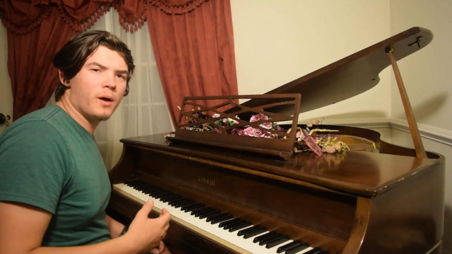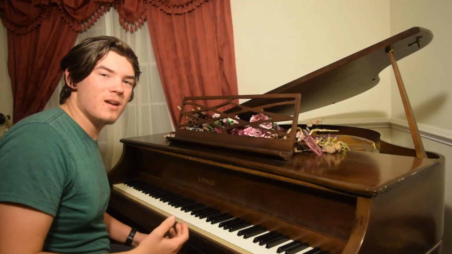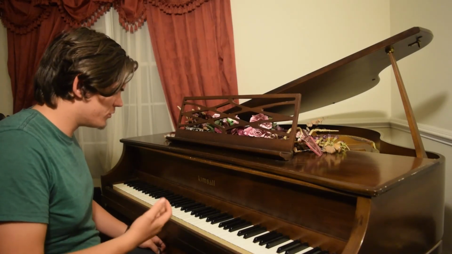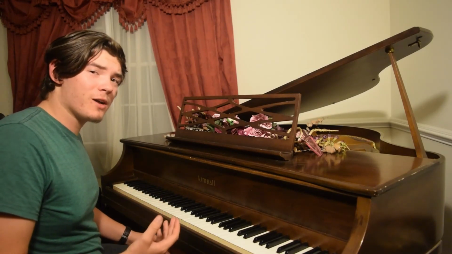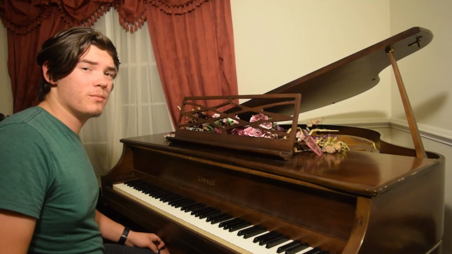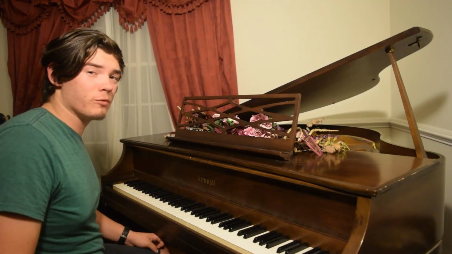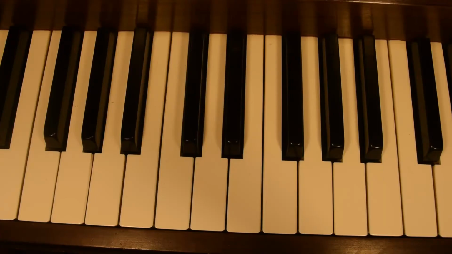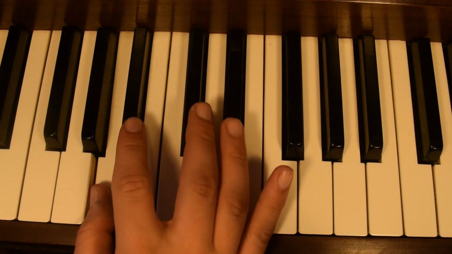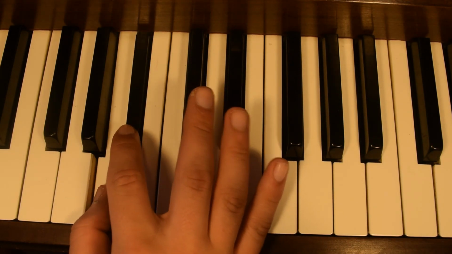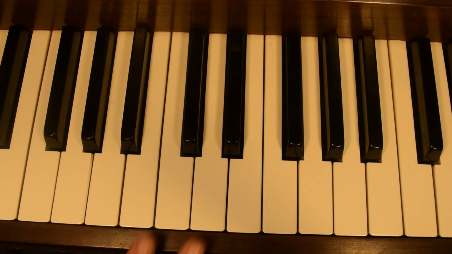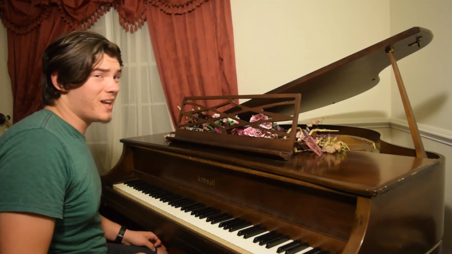What we've stumbled upon here is just amazing. These simplest fractions produce such beautiful sounds, and more complicated fractions often sound messier. This is what a 16 to 15 ratio sounds like. Not quite as pretty.